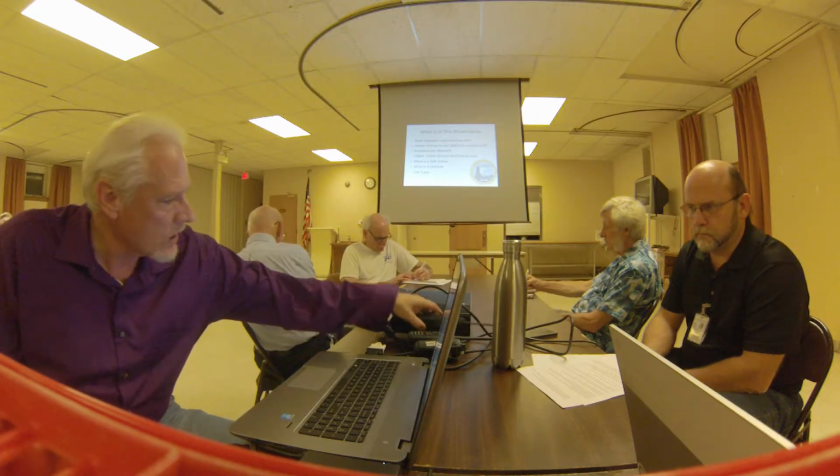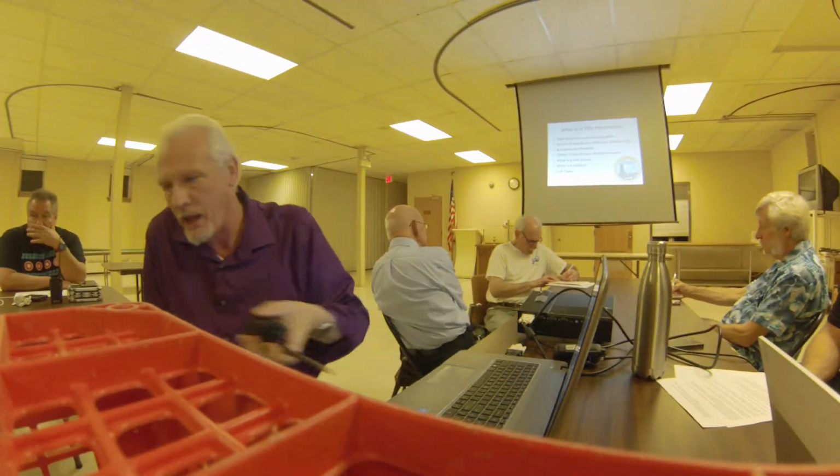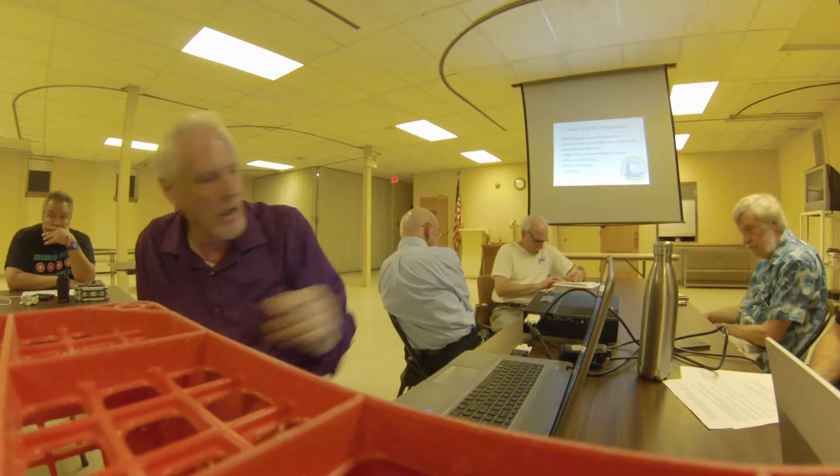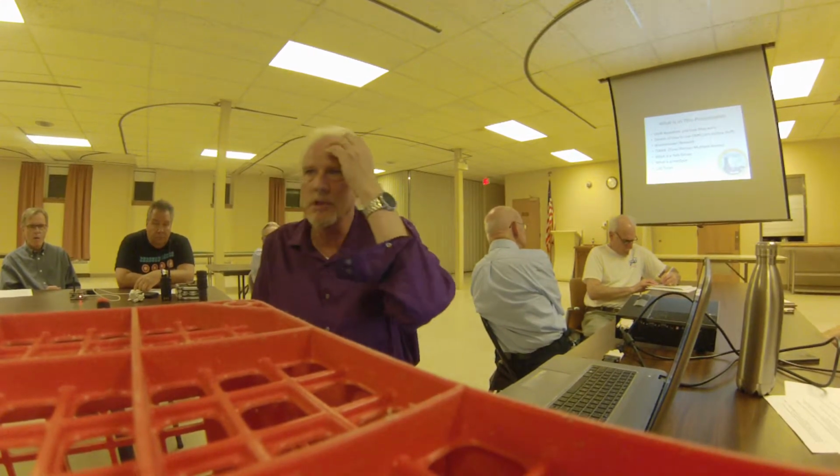Now, to start off with, I brought 3 radios with me tonight. They're 3 different models. These are to pass around for everybody to look at. These are all same capabilities, but they're 3 different models. And for you to look at and feel and figure out if you like it or don't like it.